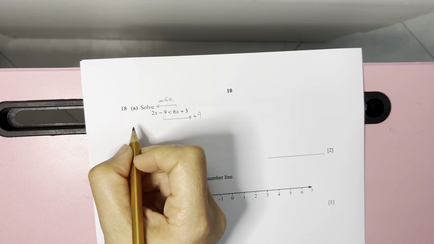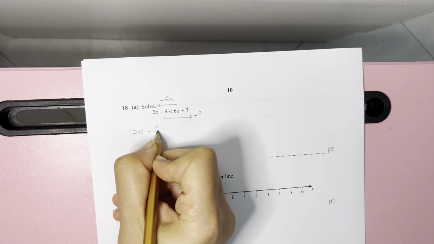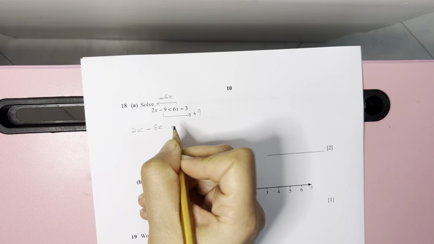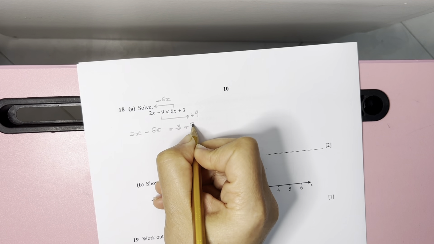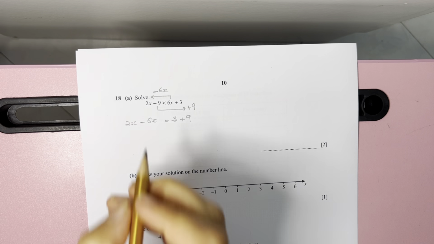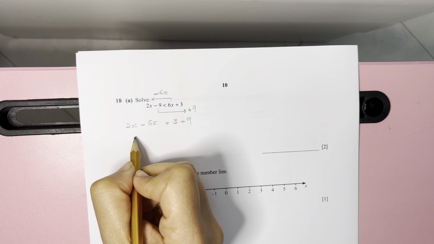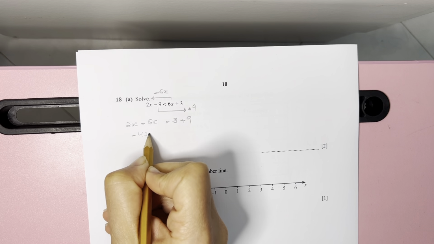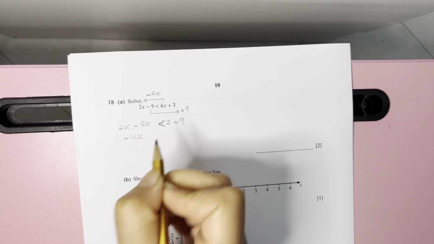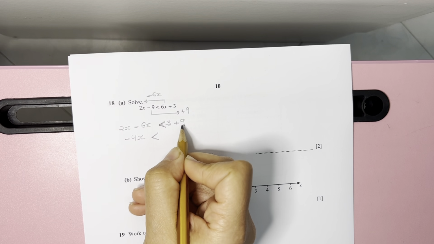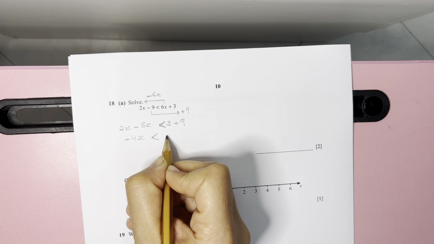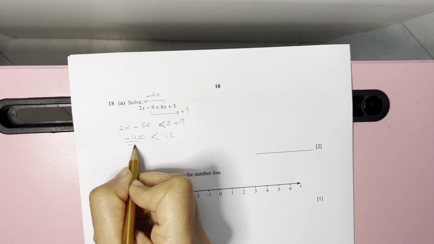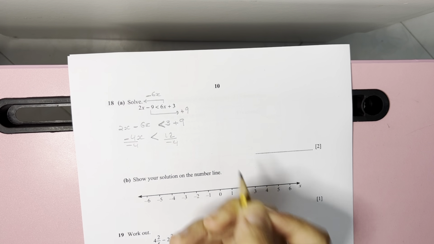Okay, so 2x minus 6x is smaller than 3 plus 9. Then 2x minus 6x, put this the bigger sign, 6 minus 2, negative 4x. This is smaller than, sorry. Okay, smaller than 3 plus 9 equals 12. Then divided by -4, divided by -4.